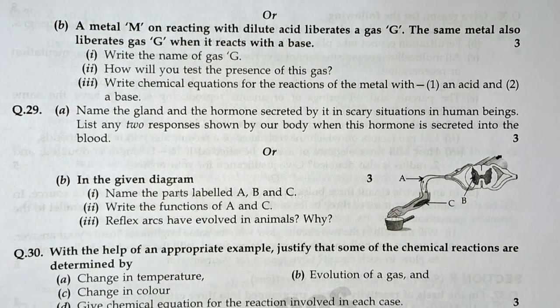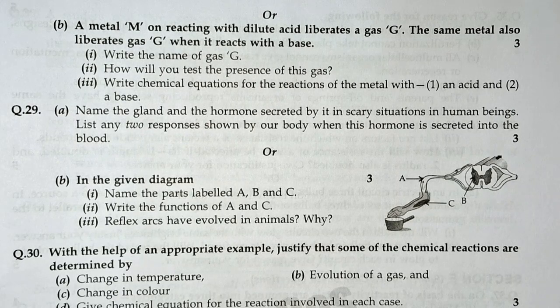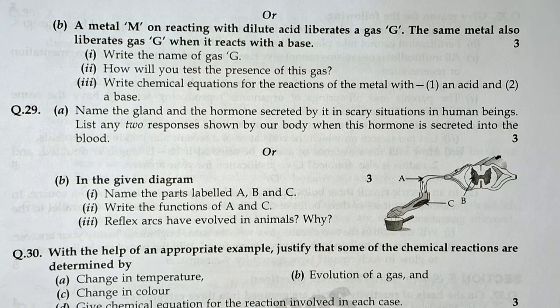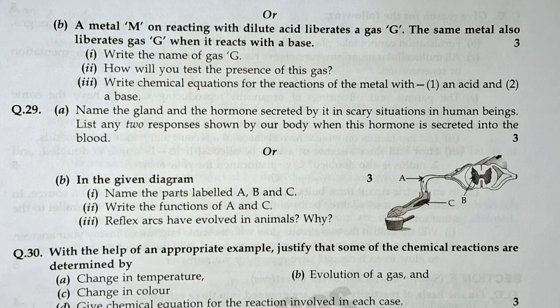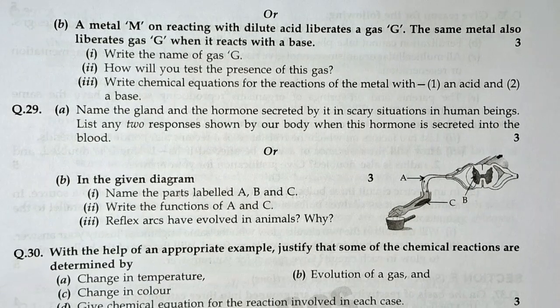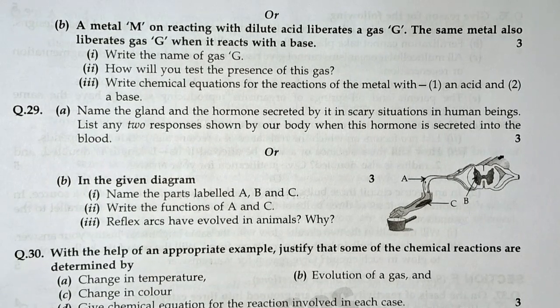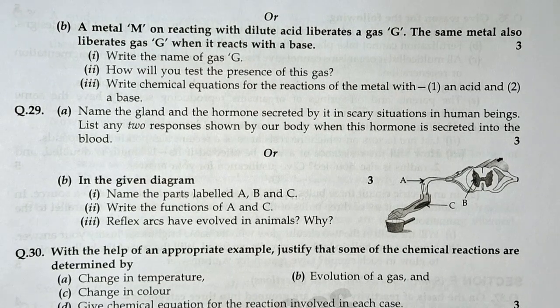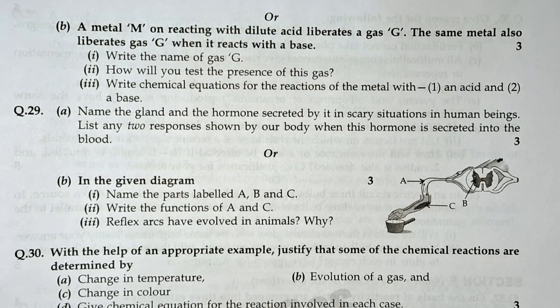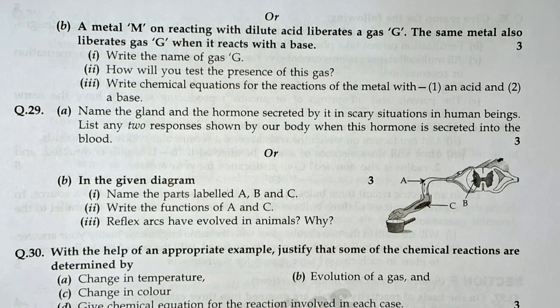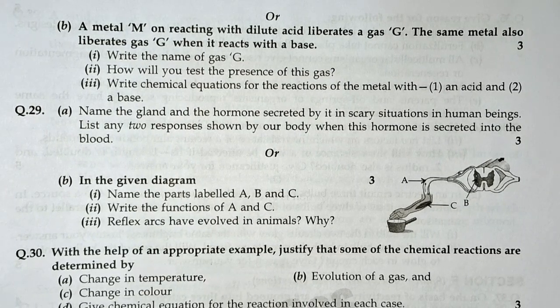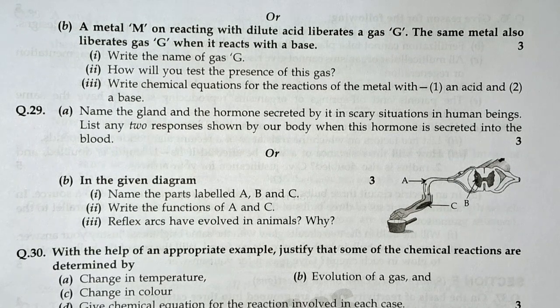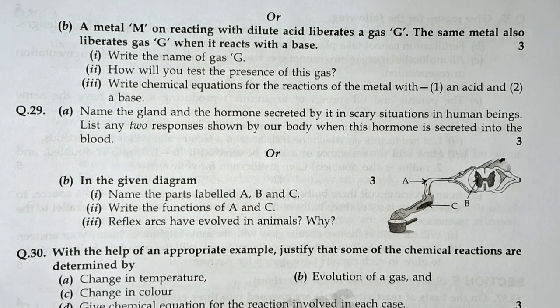Question number 29, part A. Name the gland and the hormone secreted in scary situations. In human beings, list any two responses shown by the body when this hormone is secreted into the blood. And part B: in the given diagram we have to name the labelled parts. Name the parts labelled A, B and C and write the functions of A and C. And third, reflex arcs have evolved in animals, why.